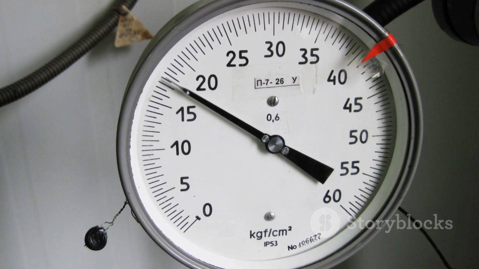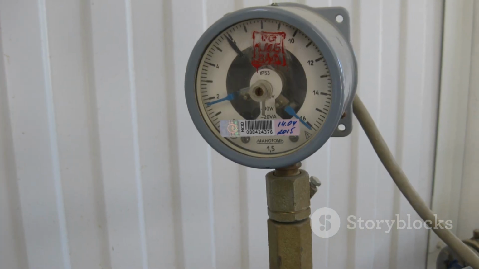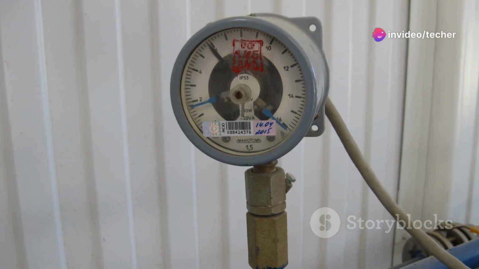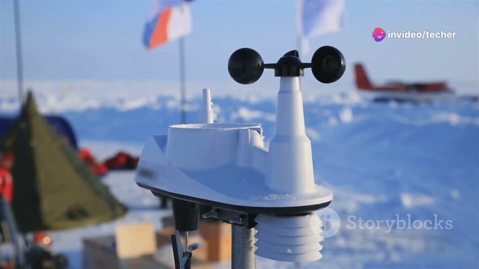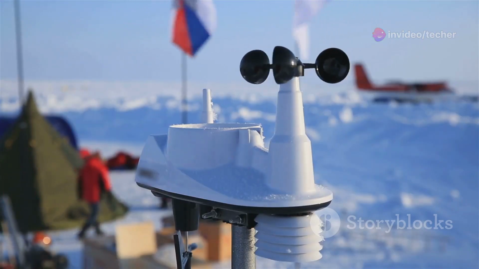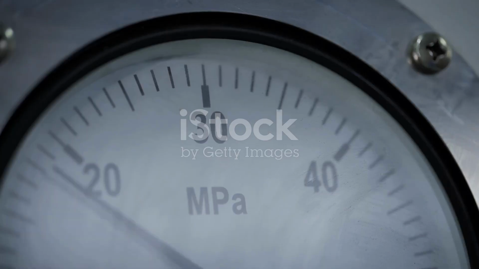Analog pressure sensors find widespread use in various fields, including weather monitoring, industrial process control, and medical instrumentation. In weather stations, they measure atmospheric pressure, a key indicator of weather patterns and potential storms. In industrial settings, they monitor pressure levels in pipelines, tanks, and reaction vessels, ensuring safe and efficient operation.